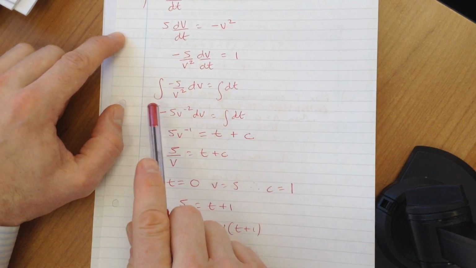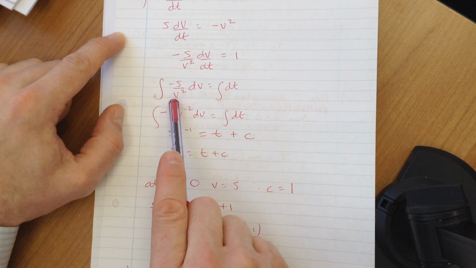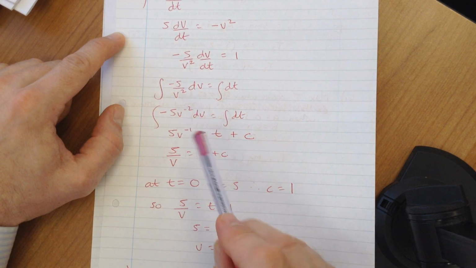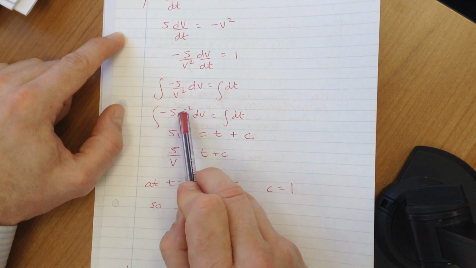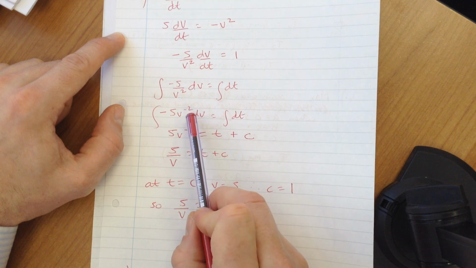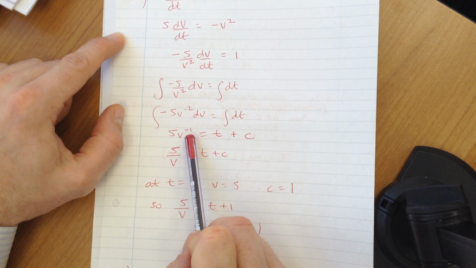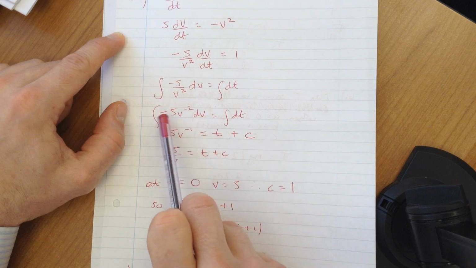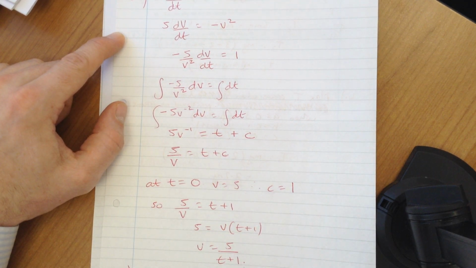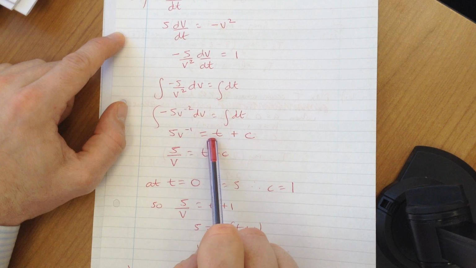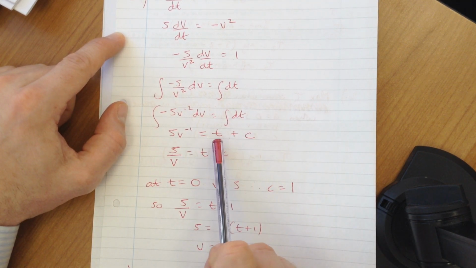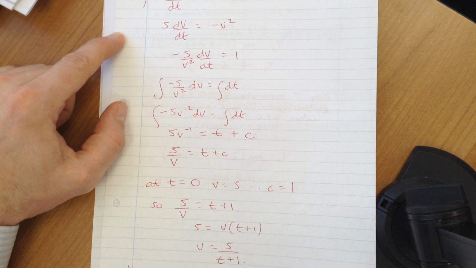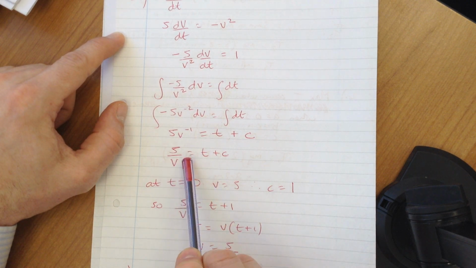Let's have a look at the left hand side. I've got to integrate minus 5 over v squared with respect to v. So bring this upstairs to make it look easier, or that's what I would do. So it's minus 5v to the minus 2. Now integrate it, raise the power by 1, becomes minus 1. Divide by that new power. The minus divided by the minus 1 just disappears out as a plus. So all I'm left with on the left is 5v to the minus 1. And on the right, I've got t plus the constant of integration. I can bring that back downstairs now and get rid of the index. 5 over v equals t plus c.